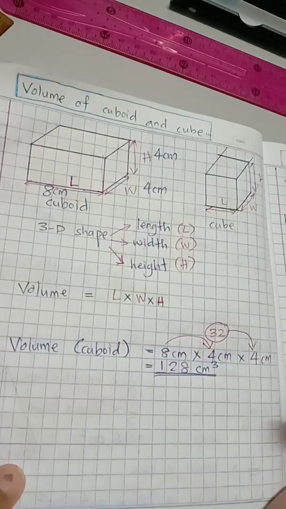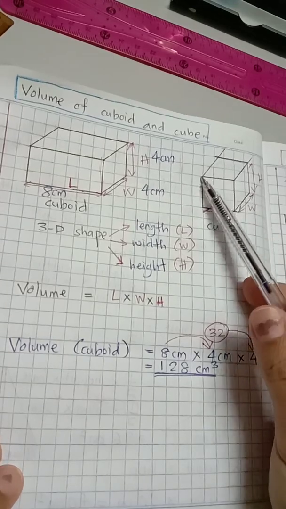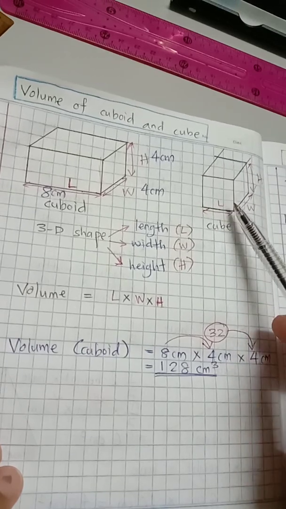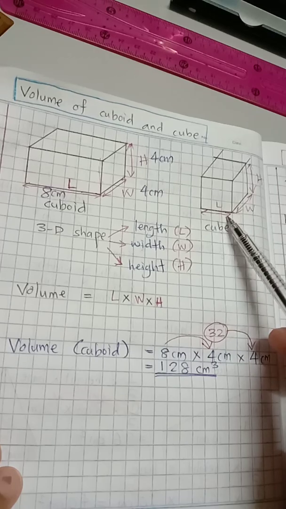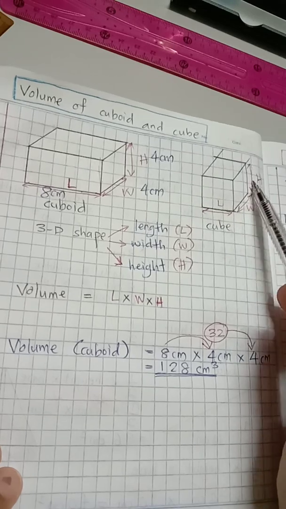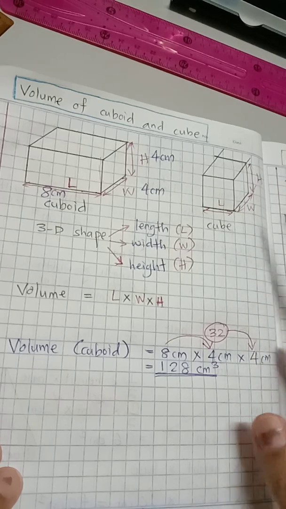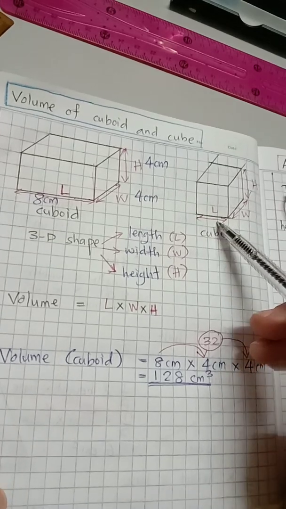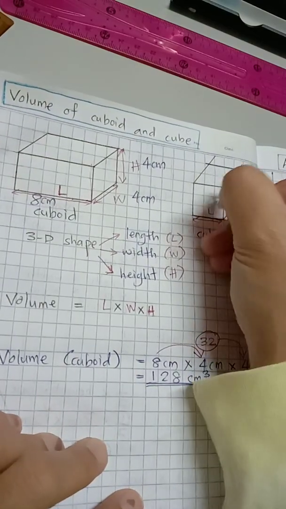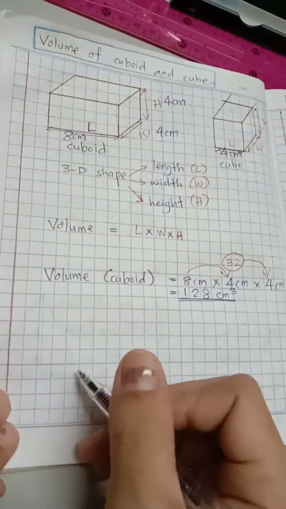Great. Now let's find the volume of this cube. Remember, a cube comes from the shape of a square. So you have learned about square. Square has 4 equal sides. So it means the length, width, and height of the cube must be equal. Let's say I just write one measurement. Let's say the length of the cube is 4 centimeter. Now let's find the volume of the cube.